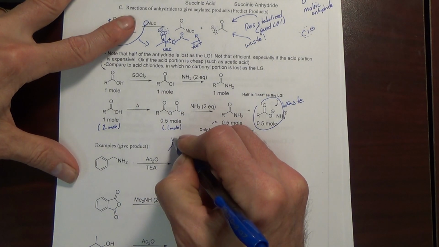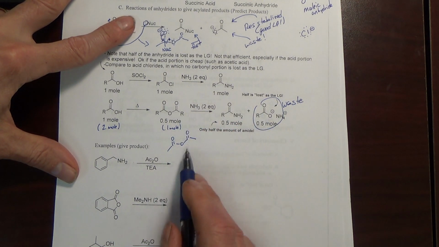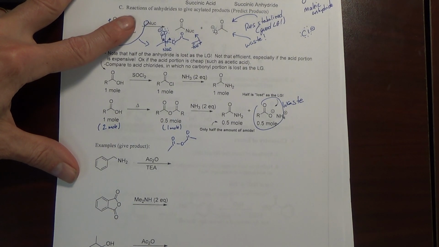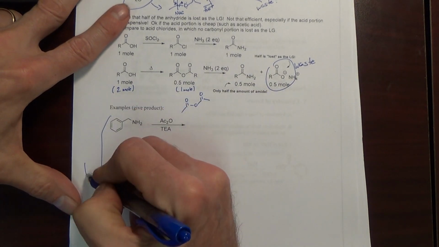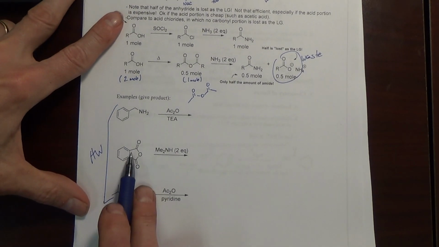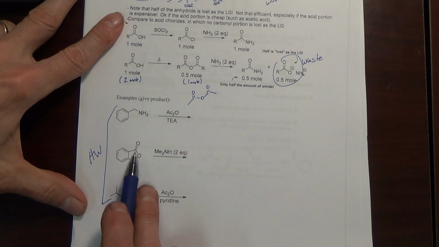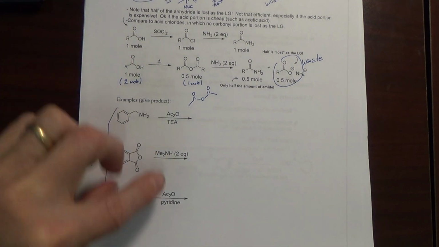Remember, you can buy a gallon of it pretty darn cheap. All right. So here's some to do for homework. We have a cyclic anhydride. Here the anhydride is on the arrow. Here is the starting material on the left. Show products there.